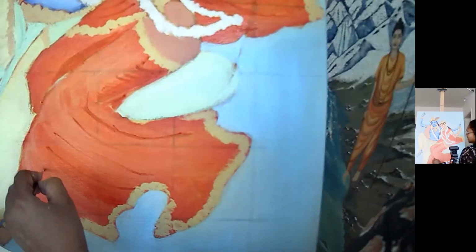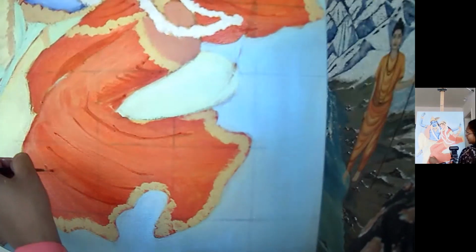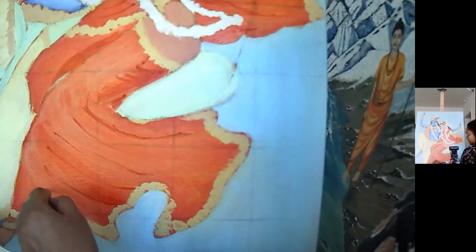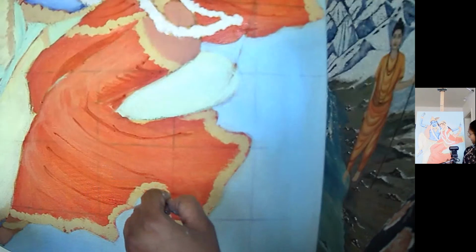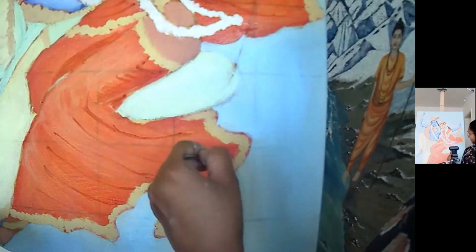And I want to make those curves visible a little bit so that I can follow. These are guiding lines. We will work on the details and we will definitely change certain things, but these are the guiding lines that we will have to remember.